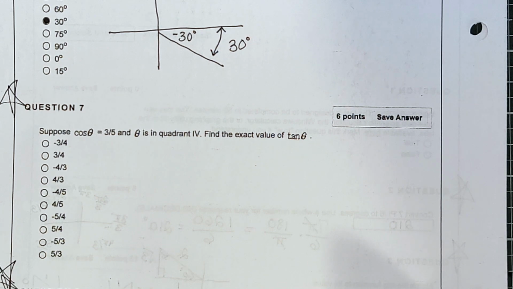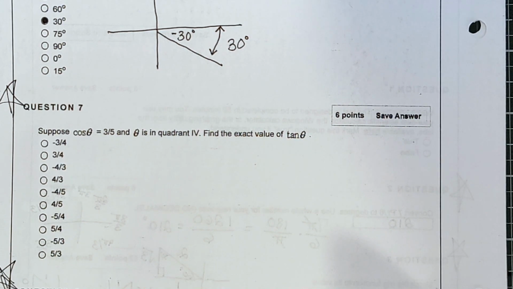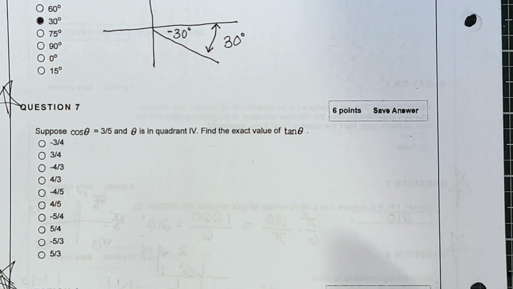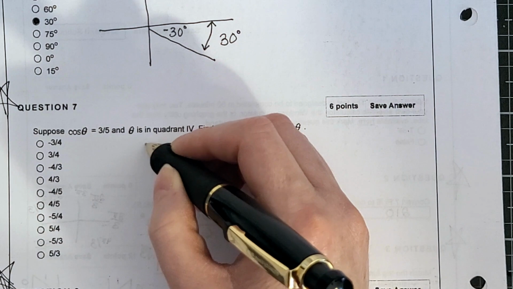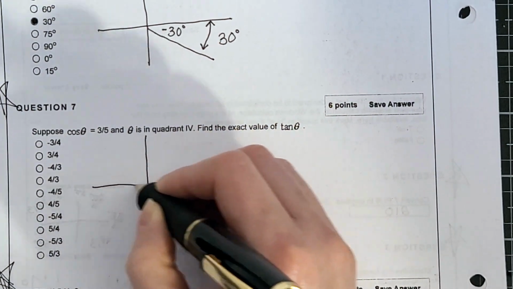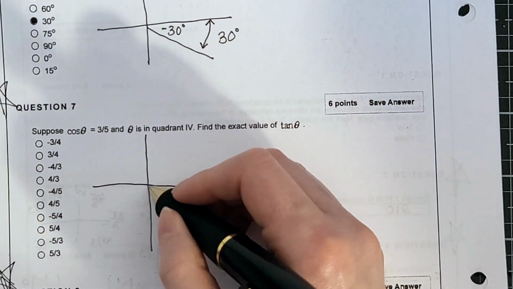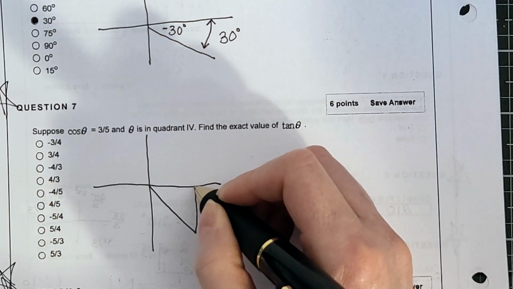Suppose the cos of theta is equal to 3 over 5 and theta is in quadrant 4. Find the exact value of tan of theta. So I always start with drawing these. I know I'm in quadrant 4, so I know I'm down here.